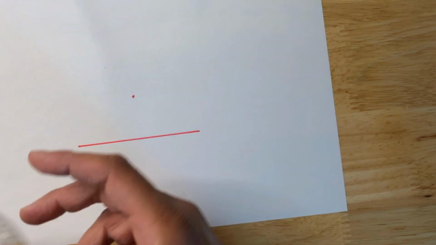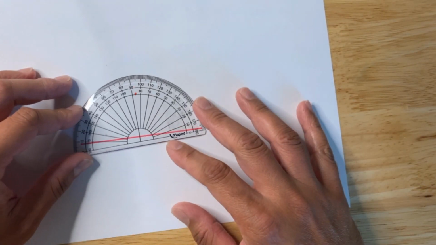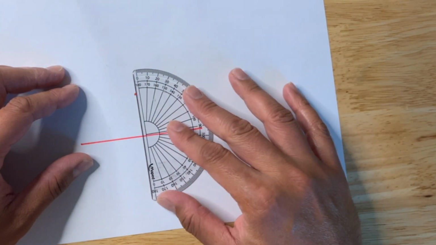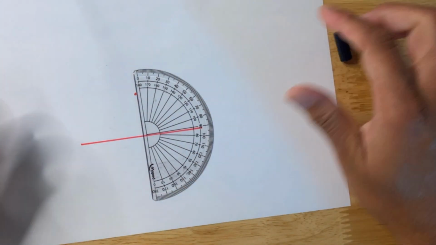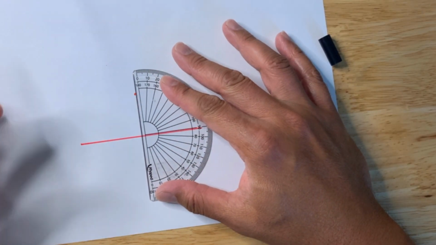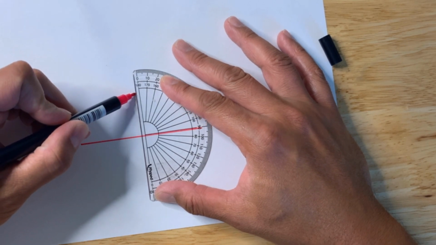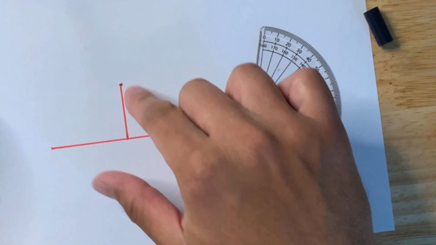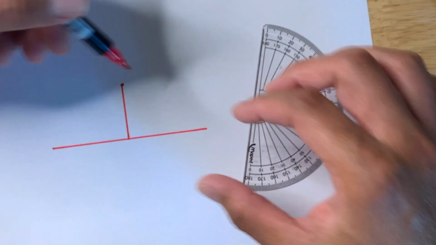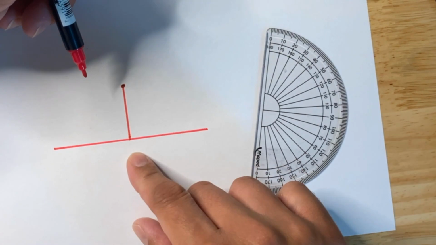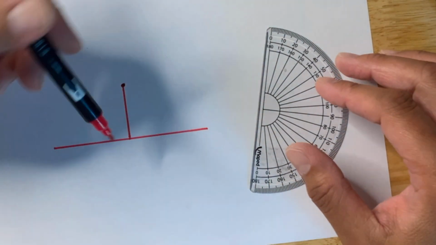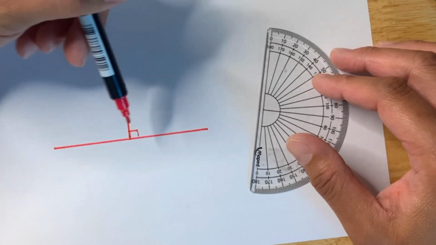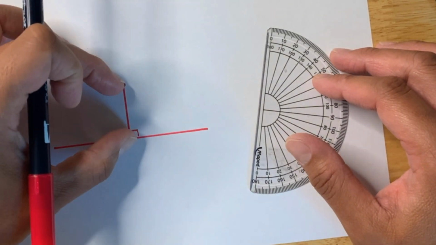So if I take my good old protractor and I line it up with a 90 right there, and I make a right angle like that, I can guarantee you that this is the shortest distance from this point to this line. And we can do that without even using a ruler. We can use some logic. So this line is perpendicular to this. This is the shortest distance.